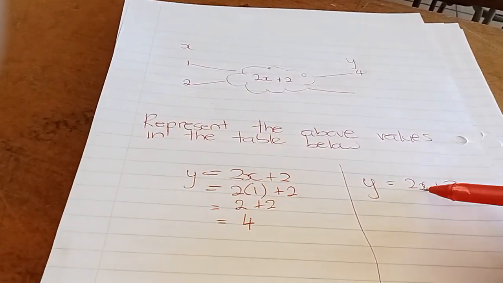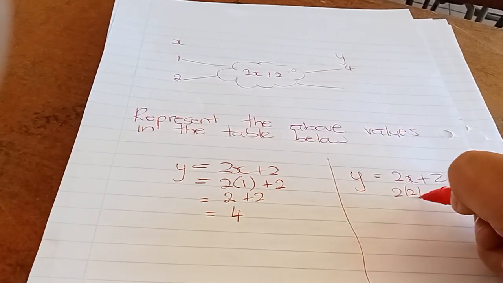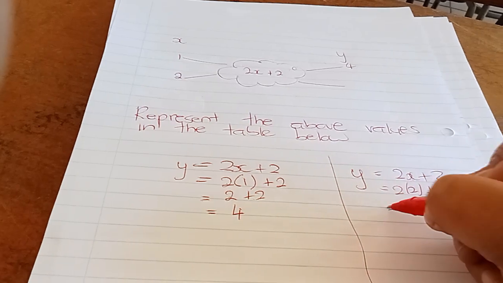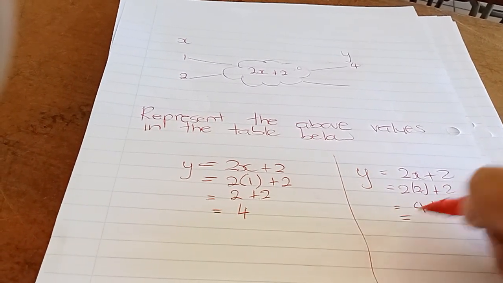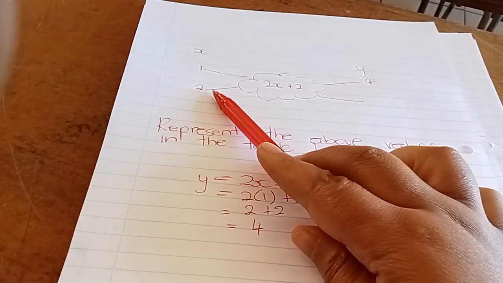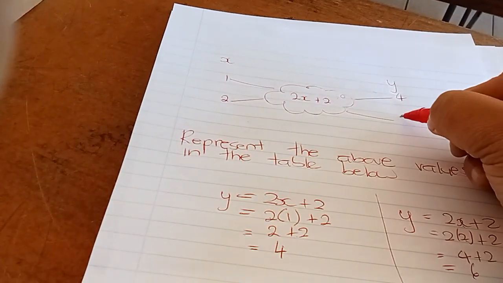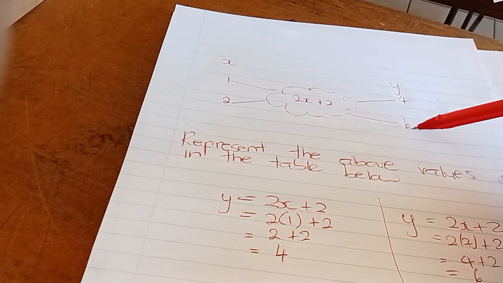It means that where there is x, we're going to substitute with 2. So it will be 2 multiplied by 2 plus 2. 2 multiplied by 2 is 4, plus 2, that is 6. So if our x value is 2, our y value will be 6. If our input value is 2, our output value is 6.